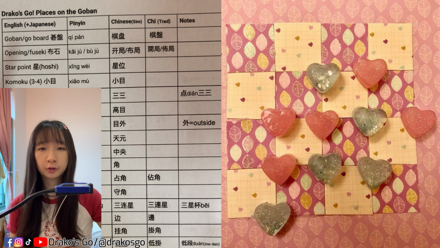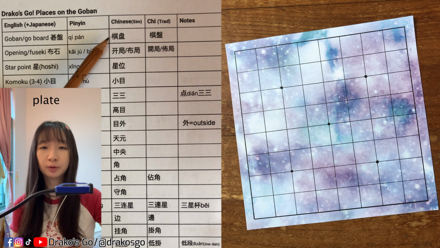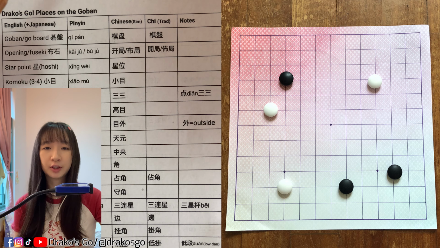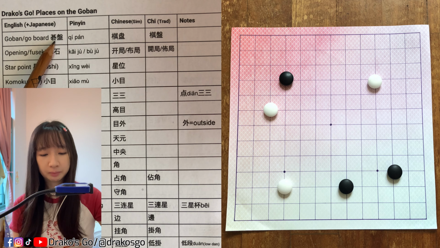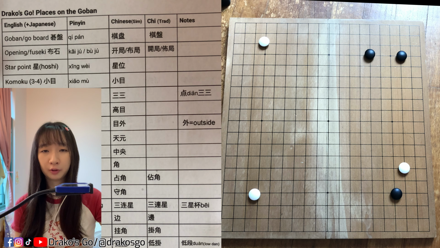To say go board or goban in Chinese is qi pan. So pan means plate and qi is the qi from wei qi. So it's kind of like a chess plate. So qi pan can refer to chessboard, not just a wei qi board. But in Japanese, when we say goban, these two words, goban, it refers specifically to a go board.